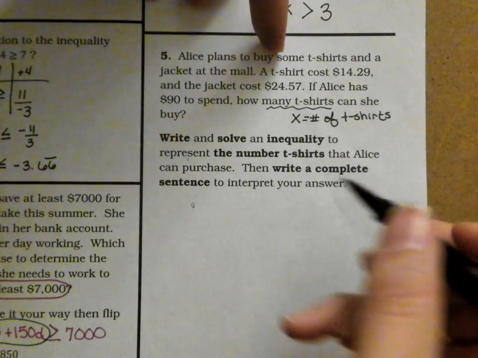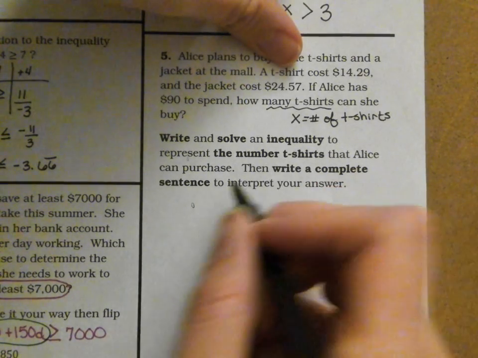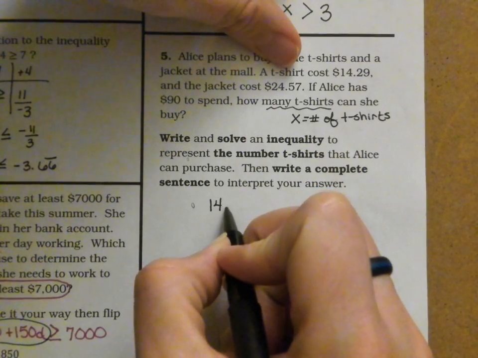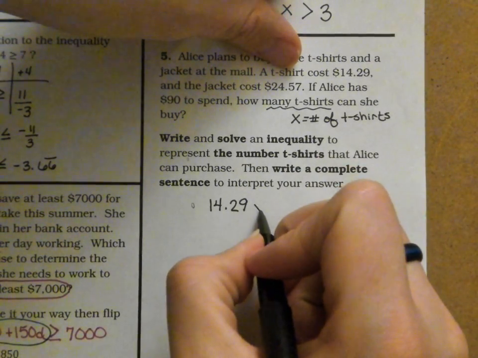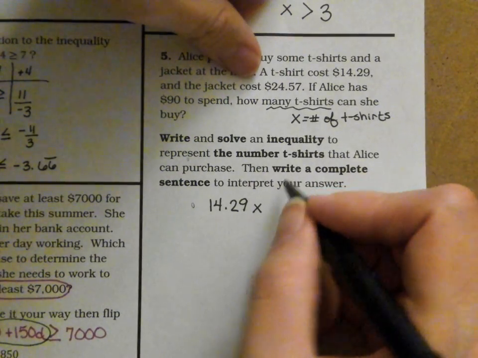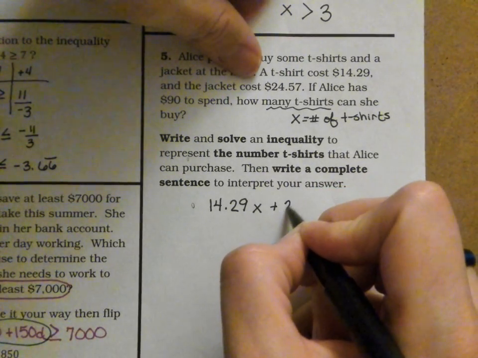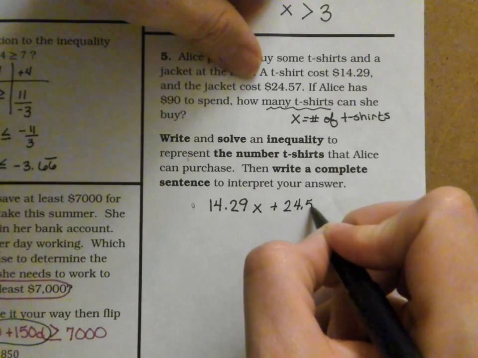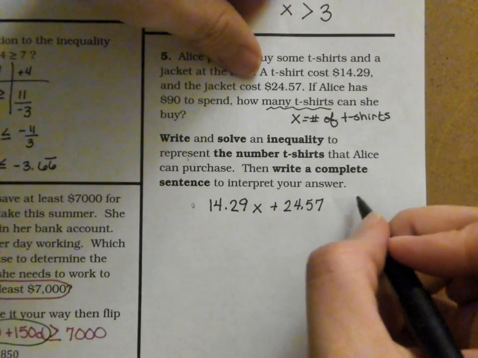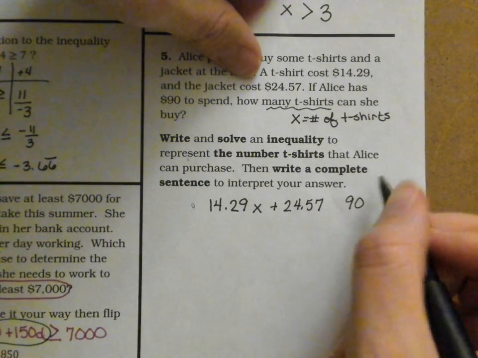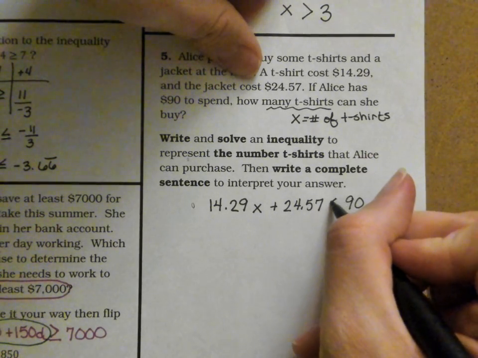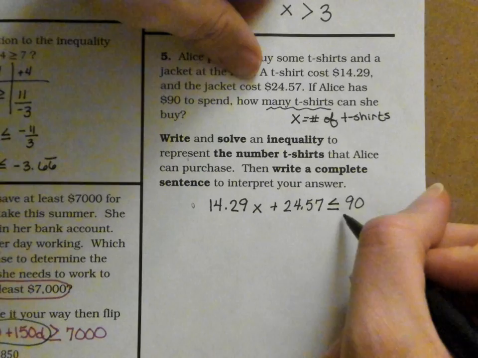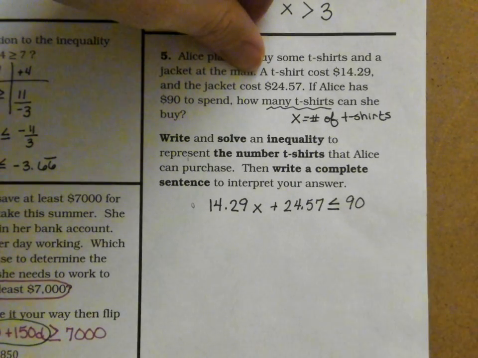And here, if we're saying that t-shirts are $14.29 and x is the number of t-shirts, then x has to go with that number. And she also is going to buy a jacket for $24.57. And she has $90 to spend. So think about it. If you only have $90 when you go to the store, you can't spend more, but you can spend less, or you can spend equal to $90.